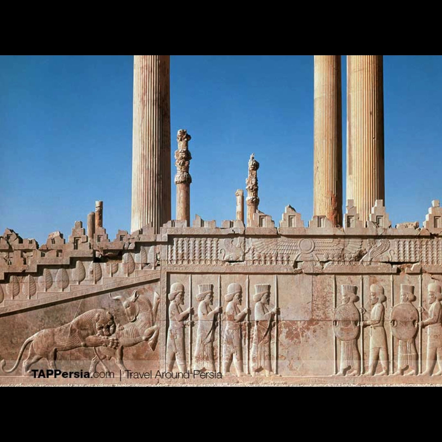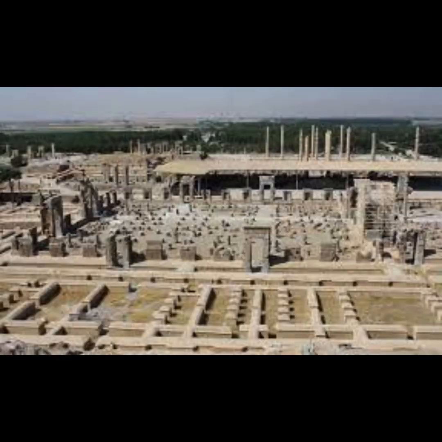Darius' son, Xerxes I, added a sprawling palace complex for himself. He enlarged the treasury building and began a vast new public reception space, and this would become known as the Hall of 100 Columns.